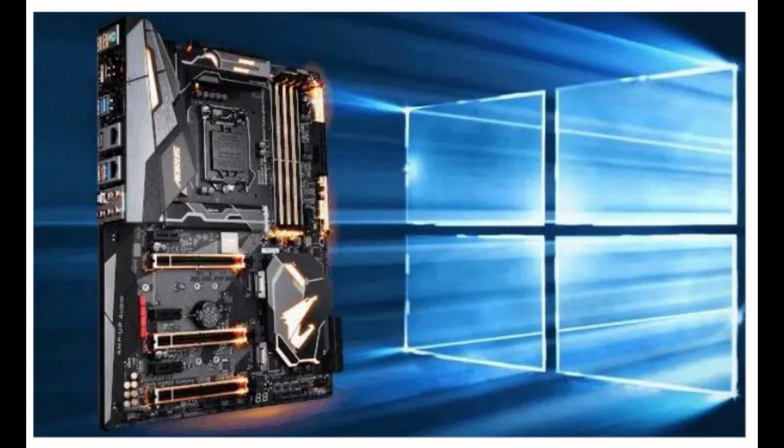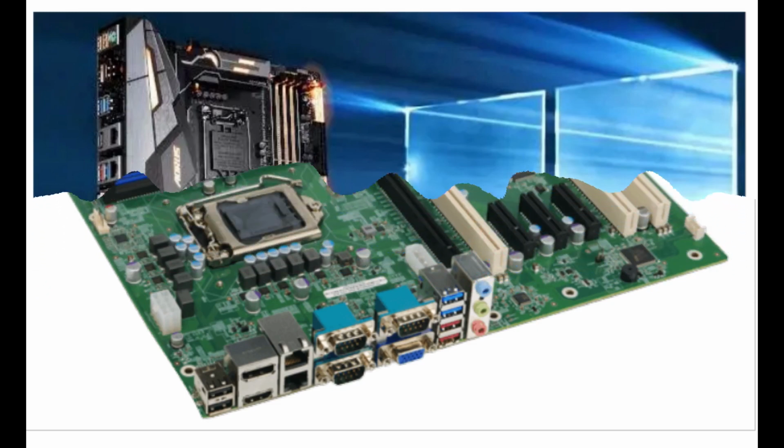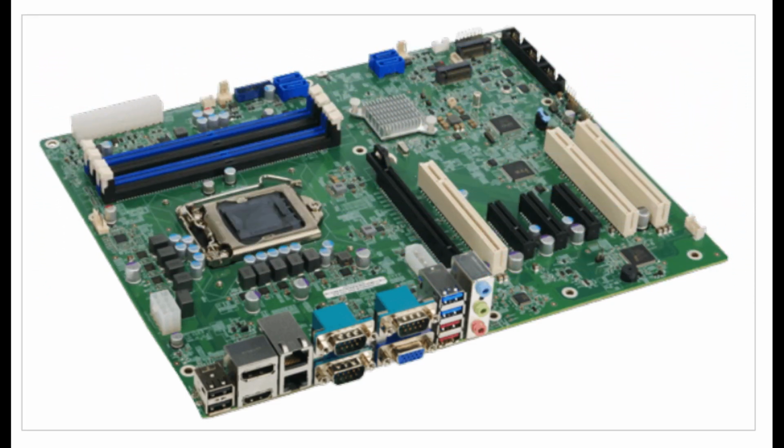The Personal System/2, PS/2, port is a mini-DIN plug that contains 6 pins and connects the mouse or keyboard to an IBM-compatible computer. Other computers use the USB port to connect the mouse or keyboard. 2. Universal Serial Bus, USB. The USB is a computer interface that connects computers to other devices, such as phones.